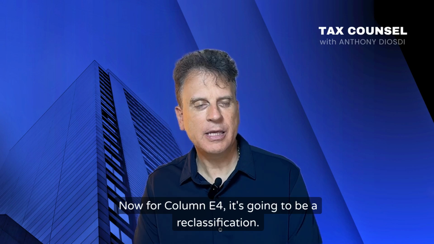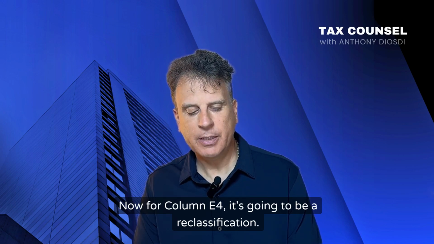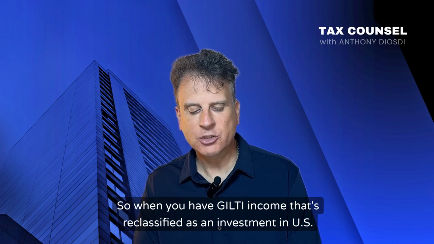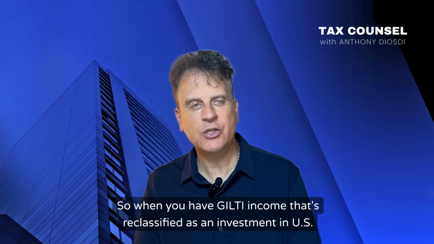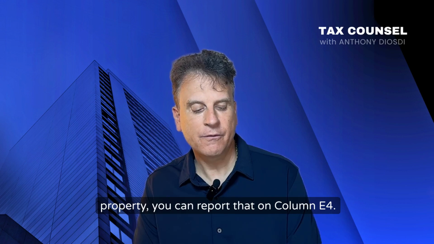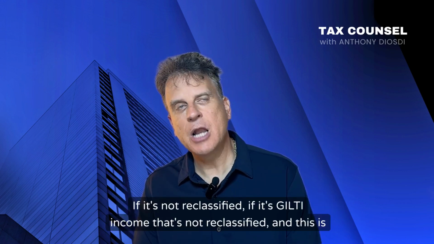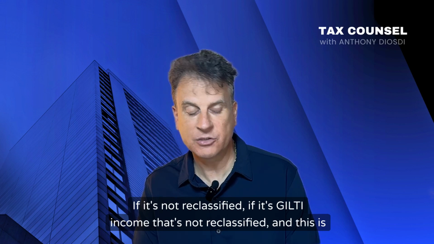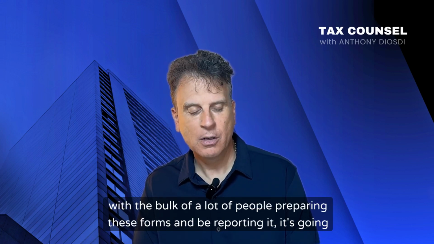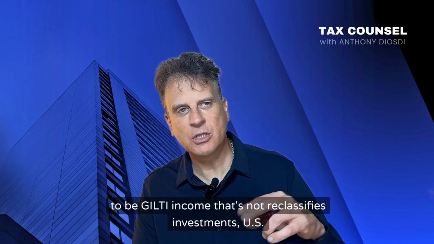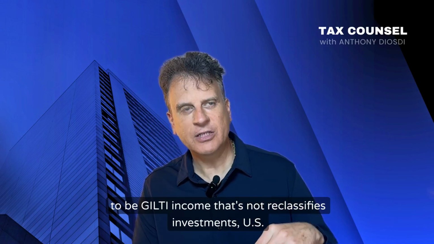Now, for column E4, it's going to be a reclassification. So when you have GILTI income that's reclassified as an investment in U.S. property, you're going to report that on column E4. If it's not reclassified, if it's GILTI income that's not reclassified, and this is what the bulk of a lot of people preparing these forms will be reporting, it's going to be GILTI income that's not reclassified as investments in U.S.